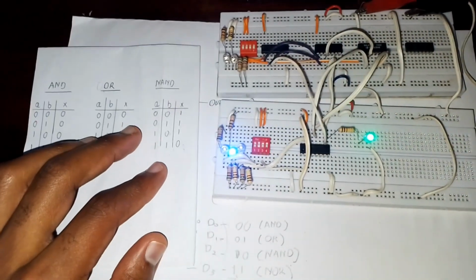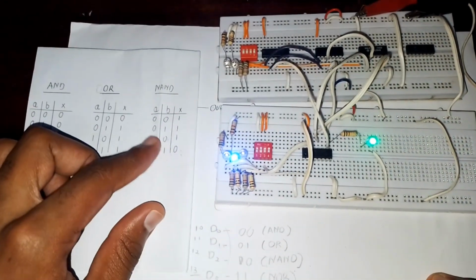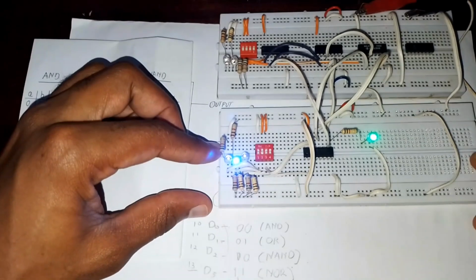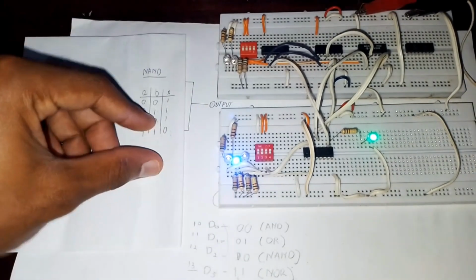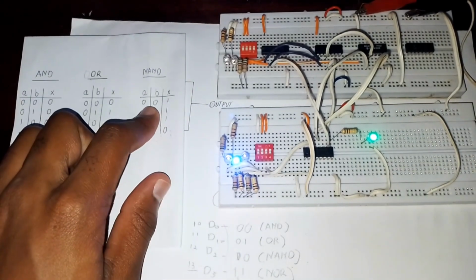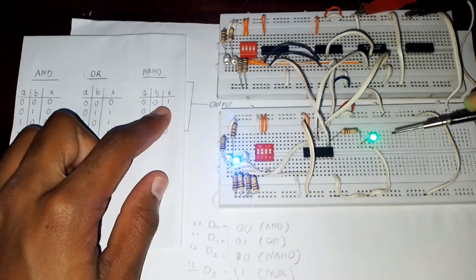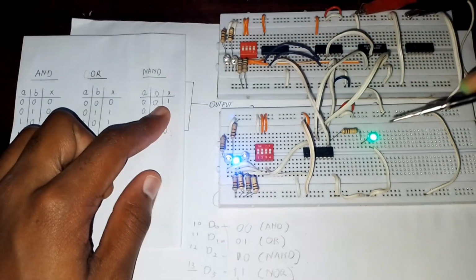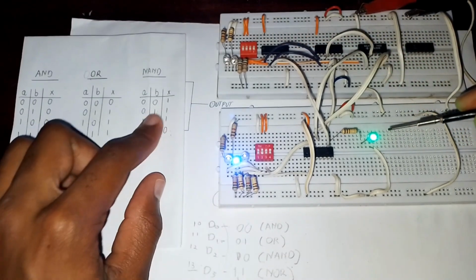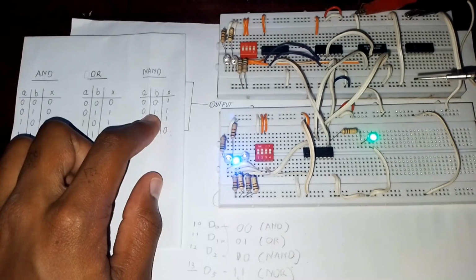Yes. Then we are at a NAND operation. Okay, let's start. When both inputs are 0, we get a 1 output. Is that true? Both inputs are 0, we have gotten a 1 output. Yes, that's true.